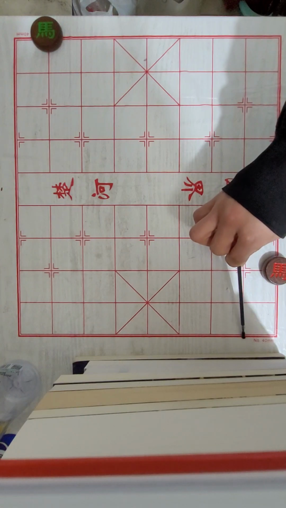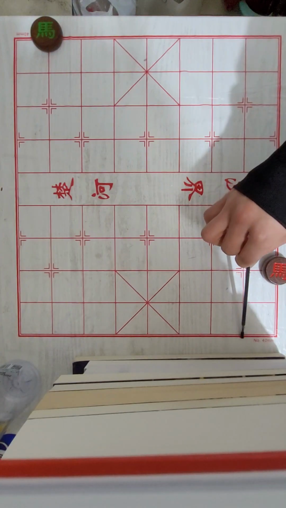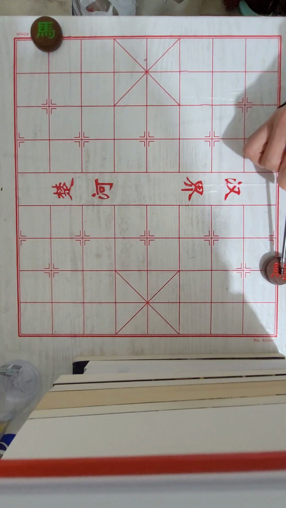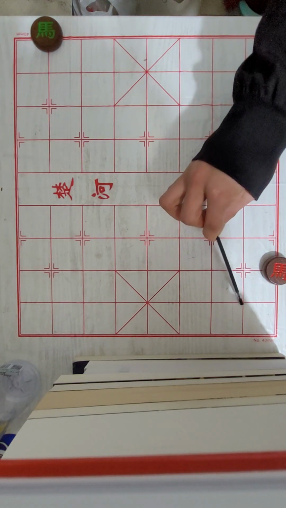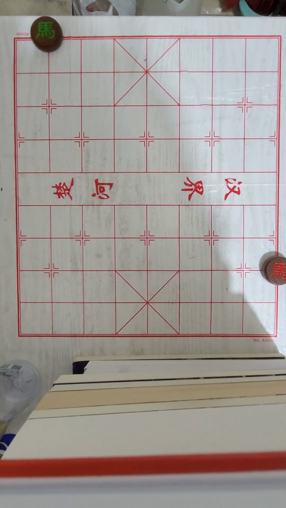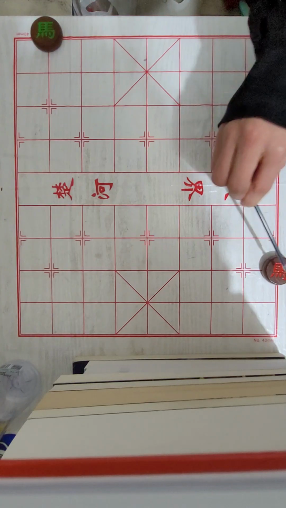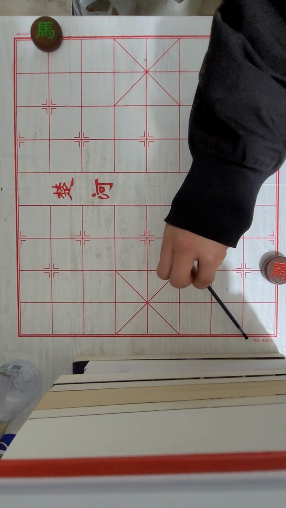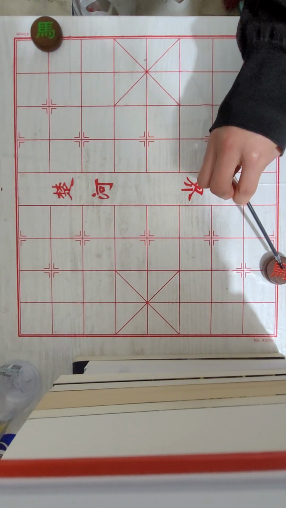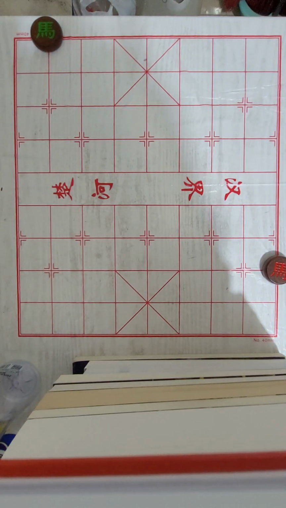This is the previous position or the original position of this horse. This position is his current position, and this is the middle position. Okay? We moved this horse from the previous position to the current position. This is one move of the horse.